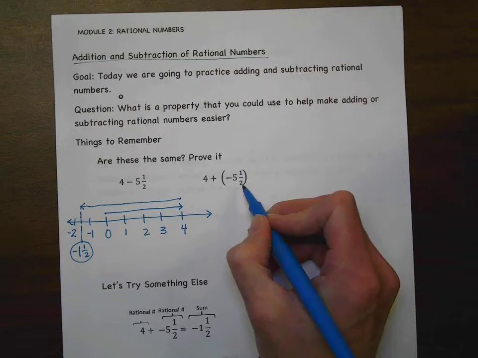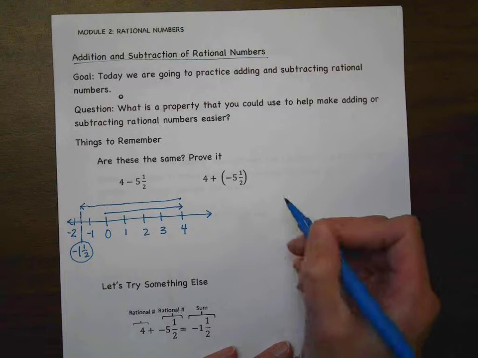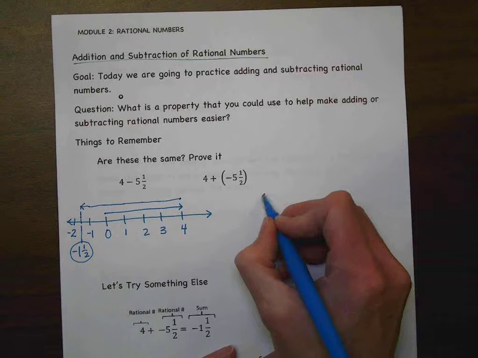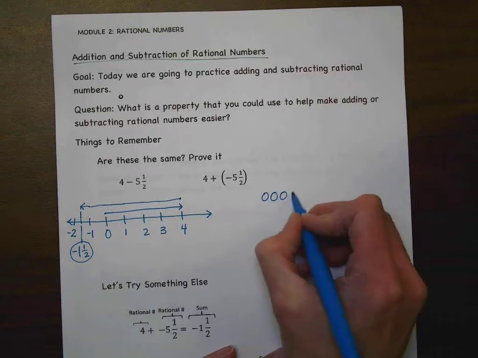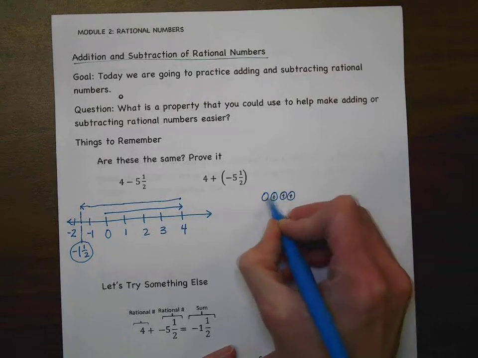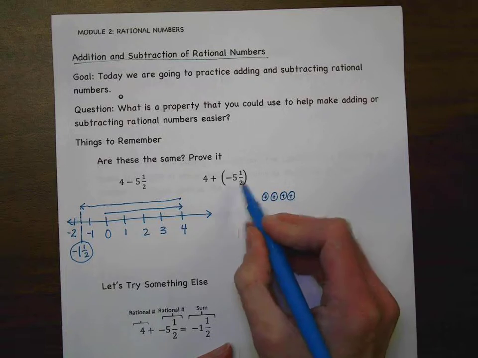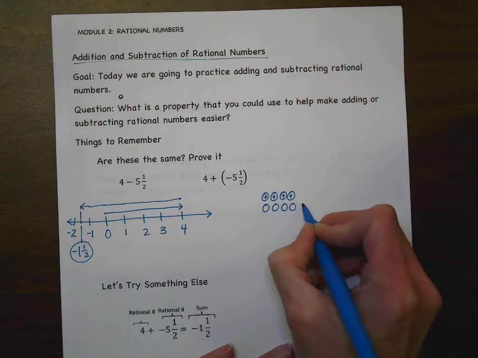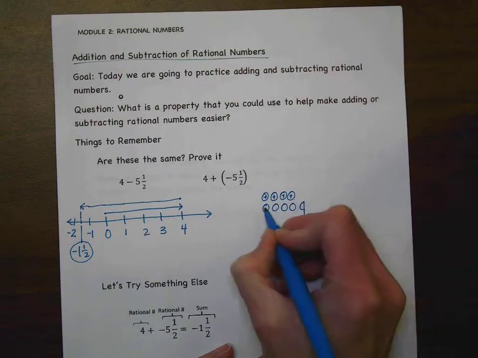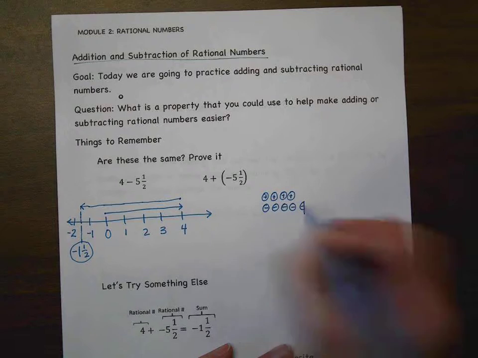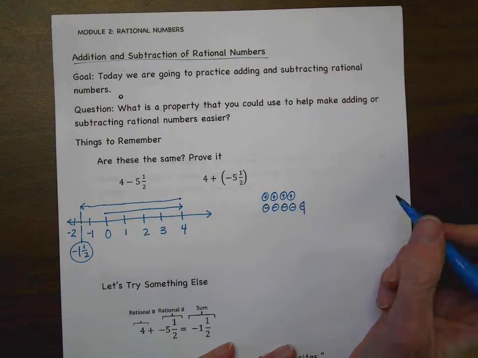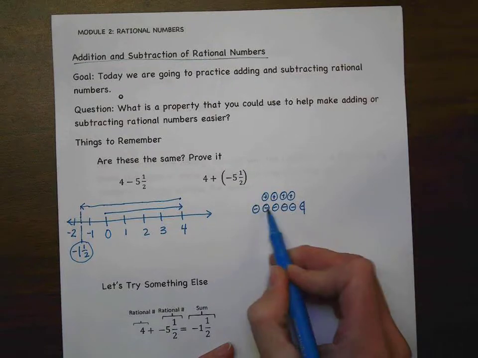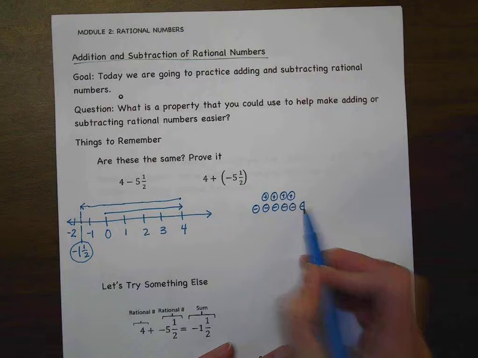Okay, so now let's prove it over here. We're going to try it a different way, and this time let's use chips. It says that I have 4 positive chips. So 1, 2, 3, 4 positive chips. There they are. And then it says that I have 5.5 negative chips. This is going to be funny because I've never seen a half of a chip, but we'll draw it anyway and you get the idea. Negative, negative, negative, negative, negative, right? Oh, that's only 4. I apologize. I have to draw one more because it says 5. 1, 2, 3, 4, 5.5.